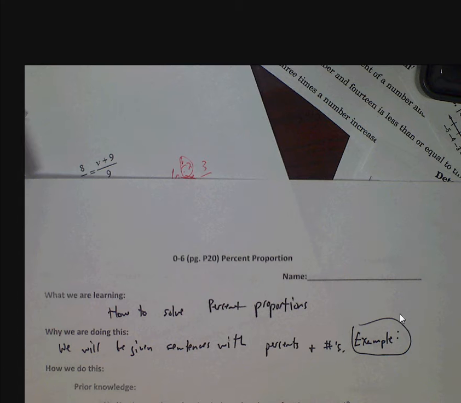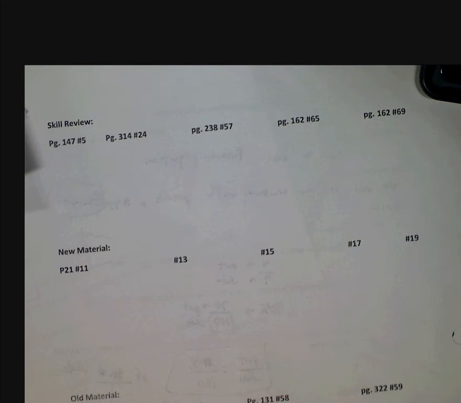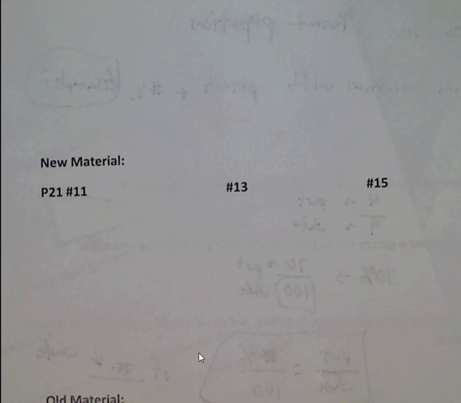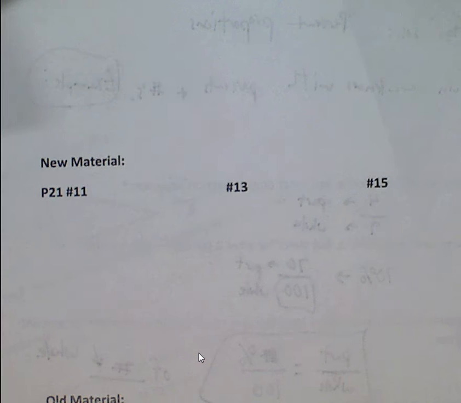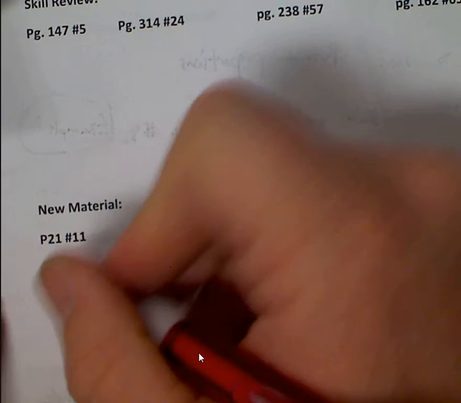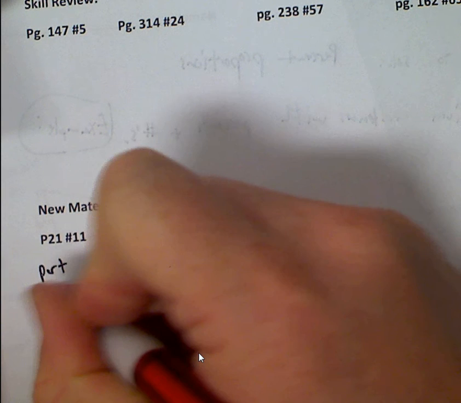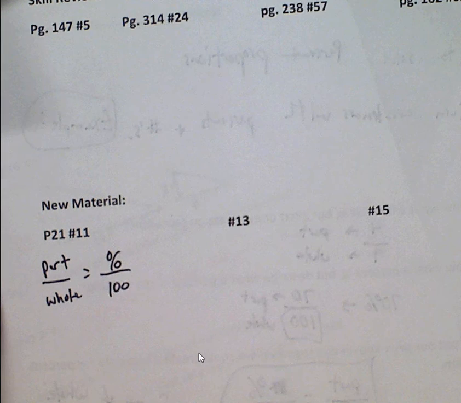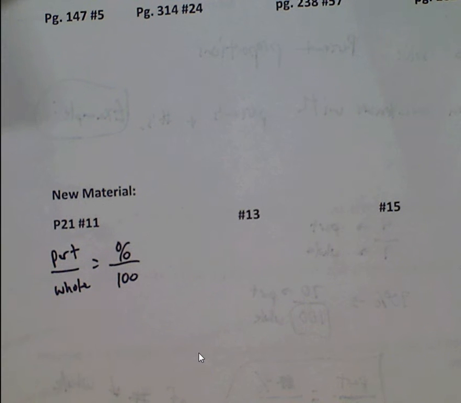Okay, this is percent proportion, the assignment on the back. So the new material, we are on P21 number 11. Obviously, before I show you, go ahead and try first. We are going to use the template part over whole equals percent over 100. Go ahead and try P21 number 11 first.